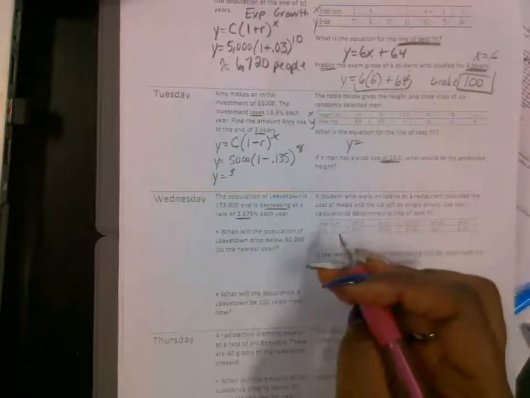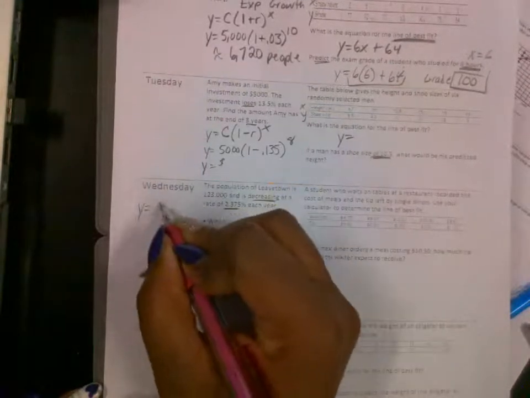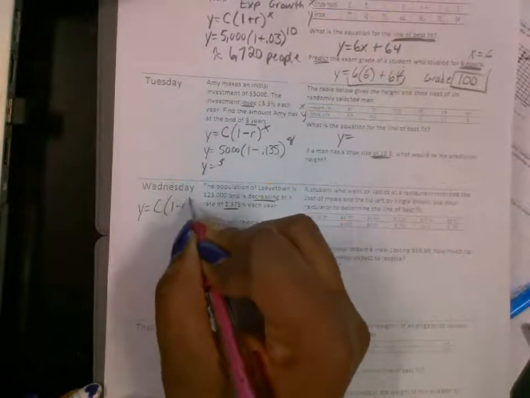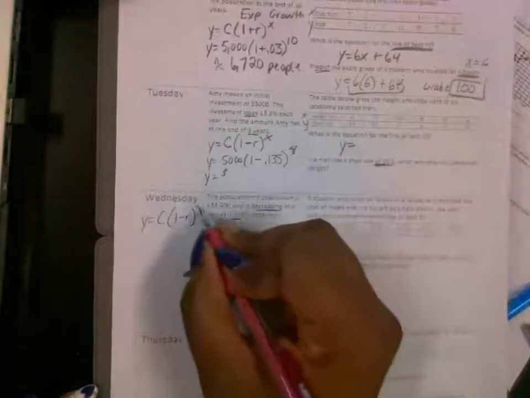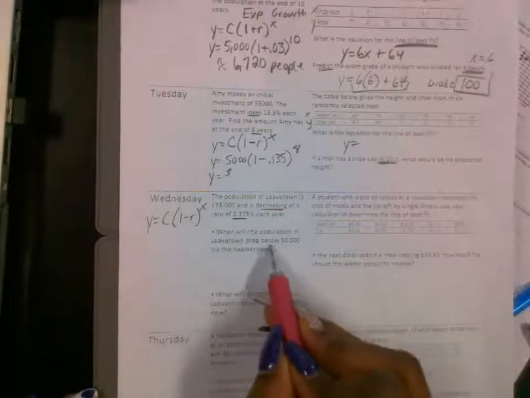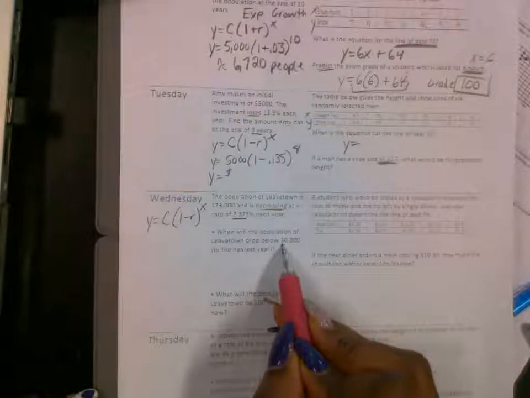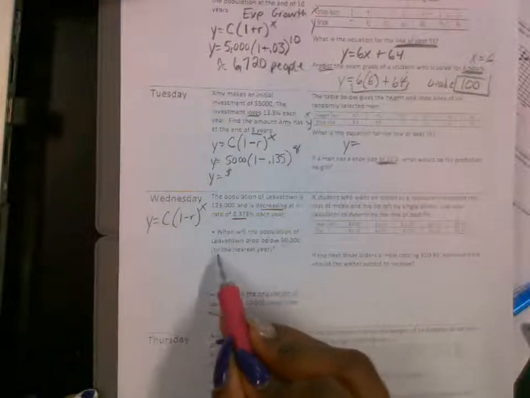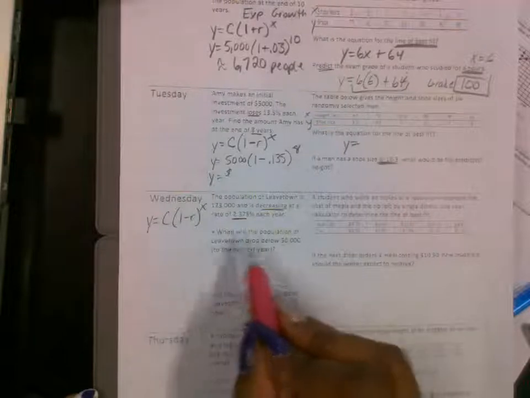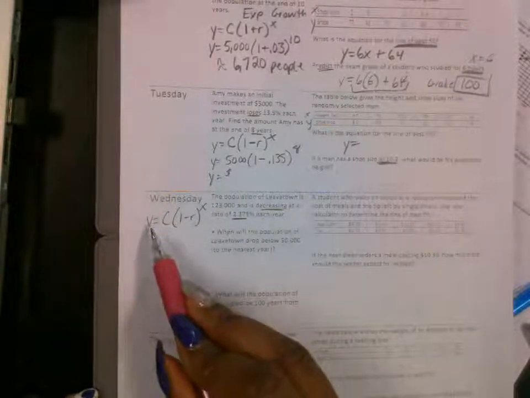Is this exponential growth or exponential decay? It's exponential decay. So what formula are you going to use for exponential decay, Kyle? Y equals a times parentheses 1 minus r, to the what? To the x or t power. So here it says when the population of Leavetown drops below 50,000 to the nearest year. So when is this total below 50,000?